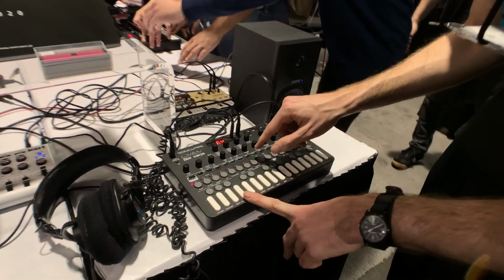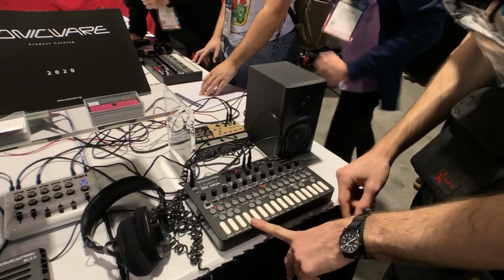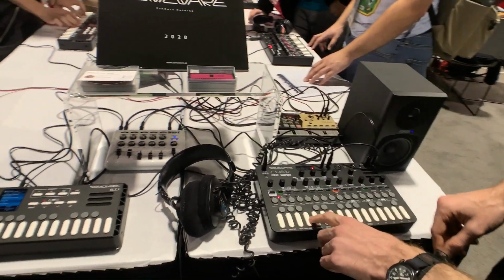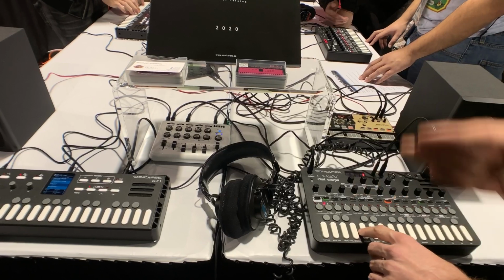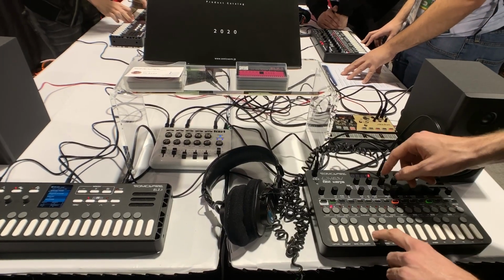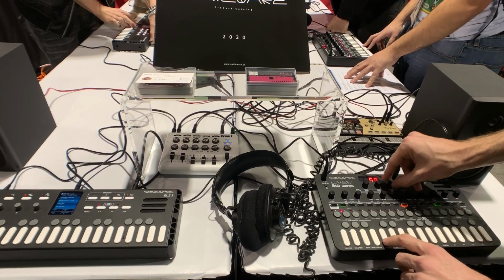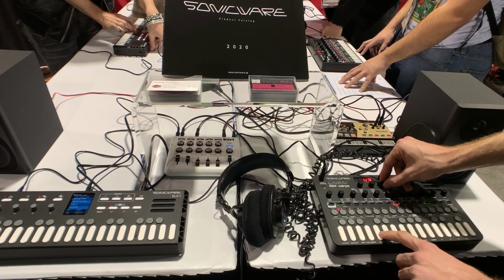So if I go to attack, this is how you get really video gamey kind of sounds. What it's doing is cutting from one oscillator to another. You can almost hear it here, but let me accentuate it. So it's switching from one to the other.